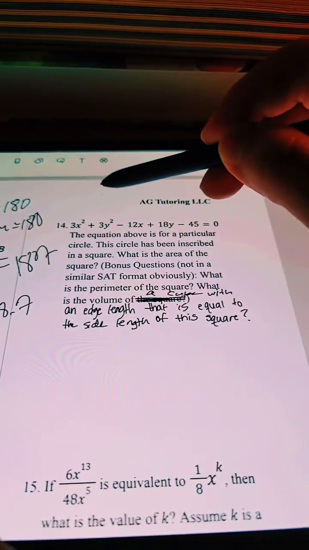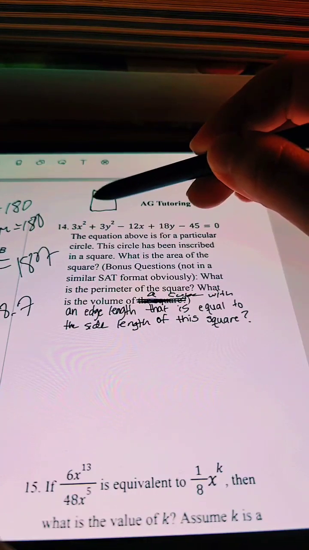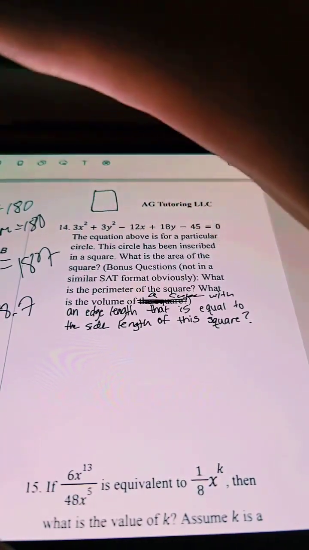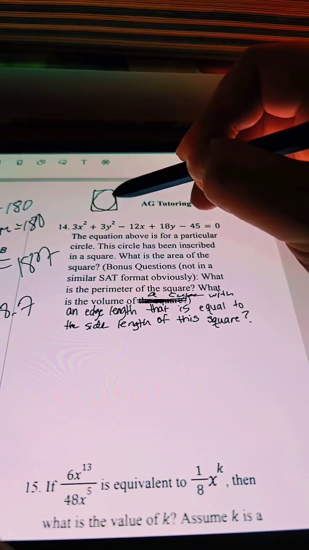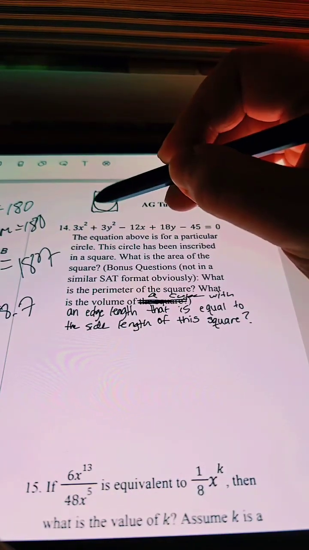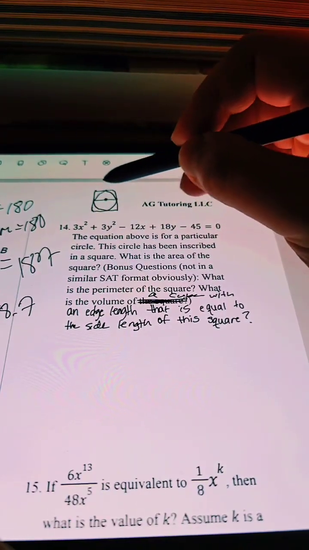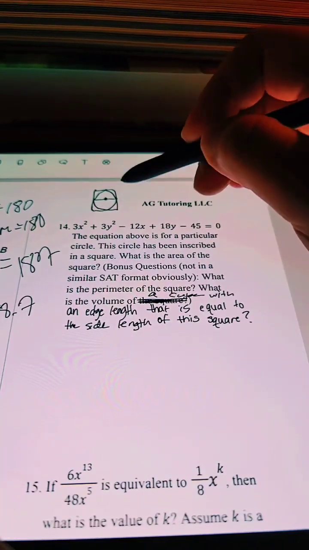I'm a terrible artist, but we're going to pretend I'm not for the purposes of this. Okay, so we're going to undo that. Basically, if it's inscribed, it's touching all over here. And this would represent the diameter, which you'll see also matches up with the side length of one of the squares, or one side of the square.